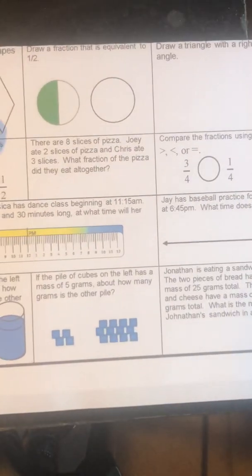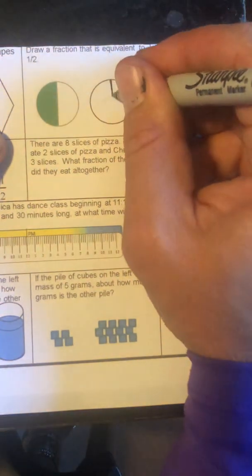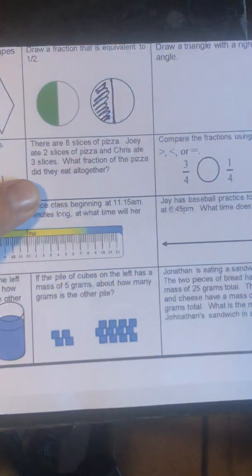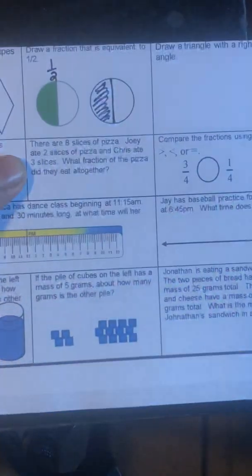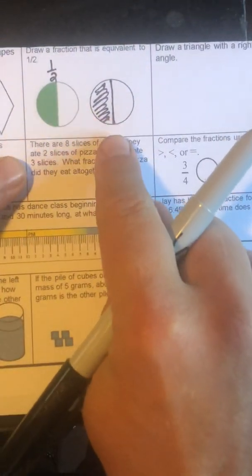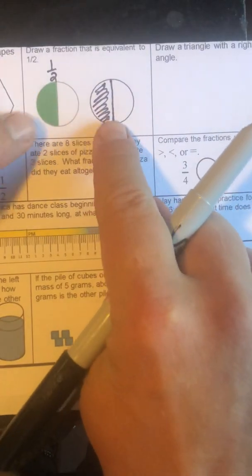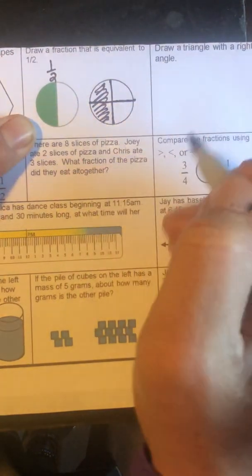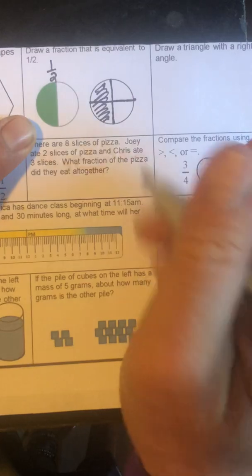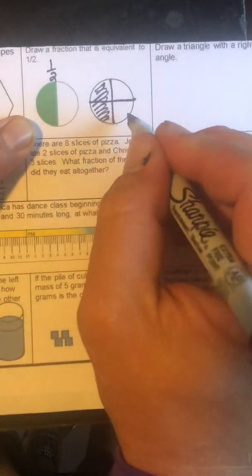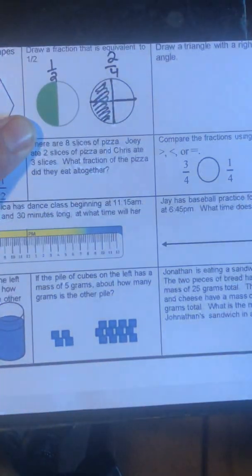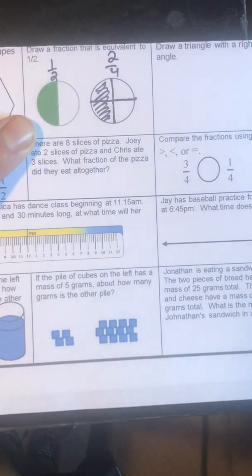Draw a fraction that is equivalent to 1 over 2. All right. So you can see here, that would be equivalent, 1 over 2. Now, I just made a 1 over 2 over here again, but they don't want you to make the exact same fraction. So what if I just cut the pizza one more time? Did I add any more shade? No, all I did was make a line there. But now, instead of 1 over 2, you have 2 over 4. You see that there? That's an equivalent fraction.